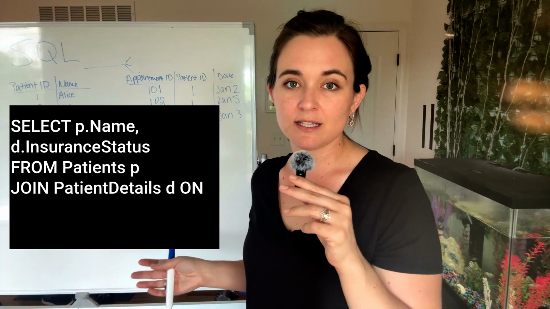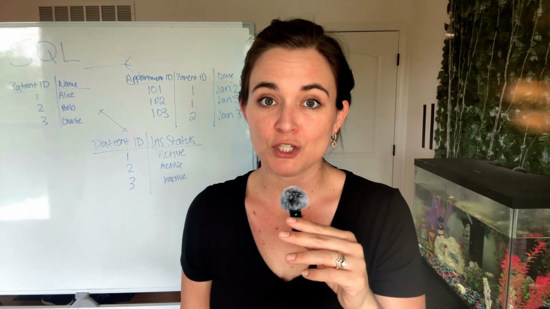Let's use this select statement to grab the name from the patient table, the insurance status from the detail table, and then let's join those by the patient IDs matching. Since there's only 1 match per patient, your result stays clean: 1 row in, 1 row out. That's the magic of one-to-one relationships. The result would look something like this. This kind of join is great for bringing in demographics, insurance information, or anything else that's one-to-one. You get more detail without changing your row count.